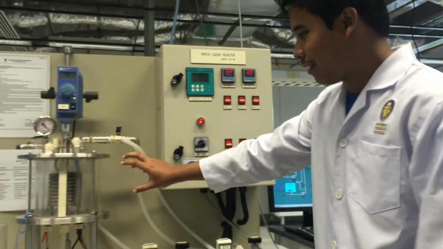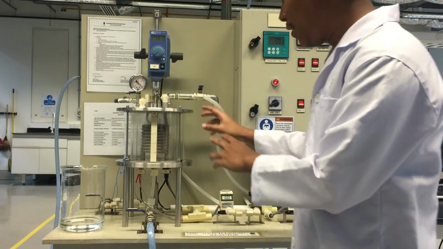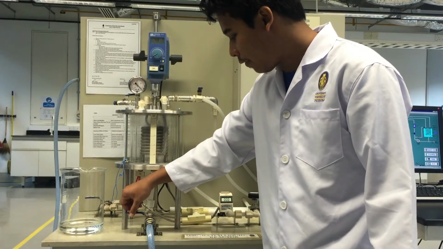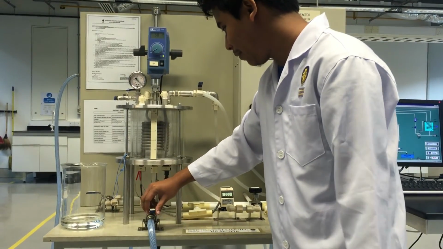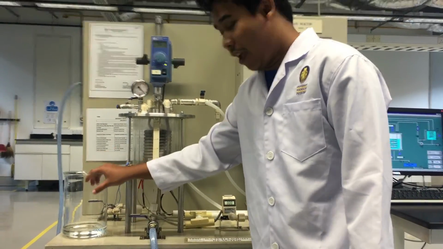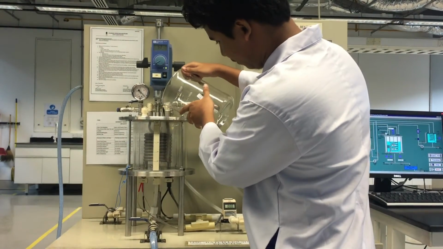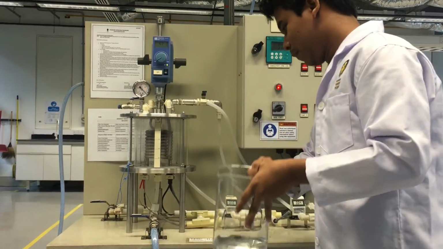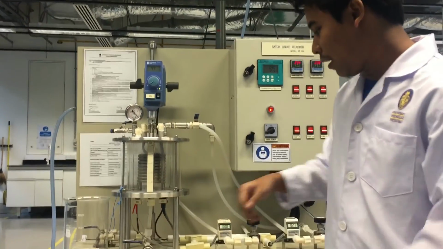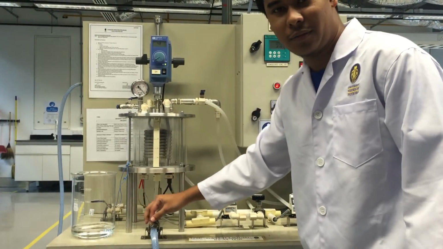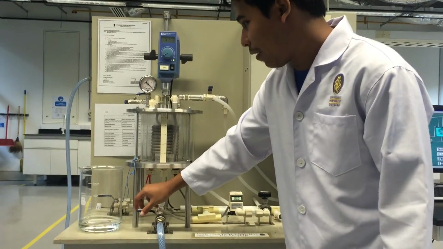Then we must clean the reactor. So how to clean the reactor? To drain the reactor, we must first open valve 11 to let the solution in the reactor drain out. Then we close it again and put 1 liter of distilled water into the reactor. Let it mix for around 1 or 2 minutes. Then open valve 11 again. Then the reactor is clean and we close it again.